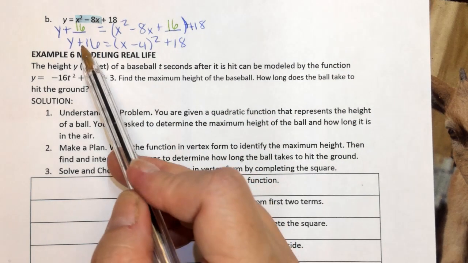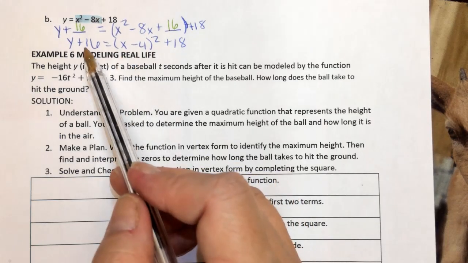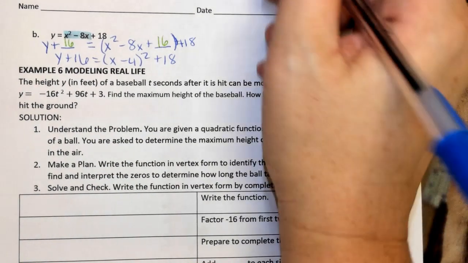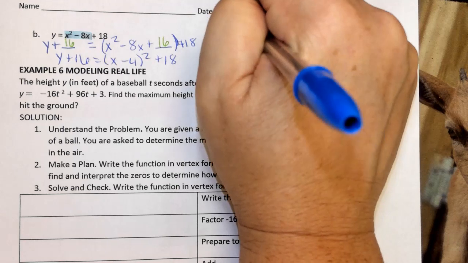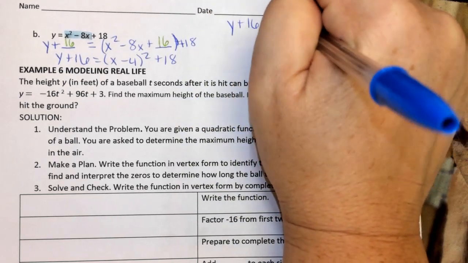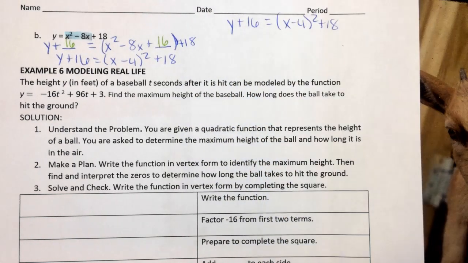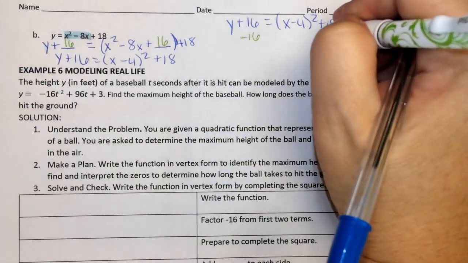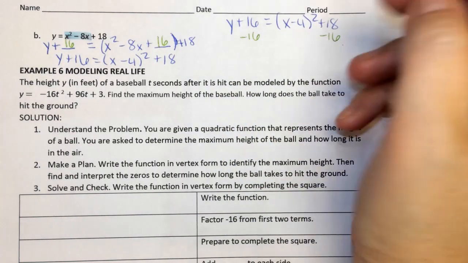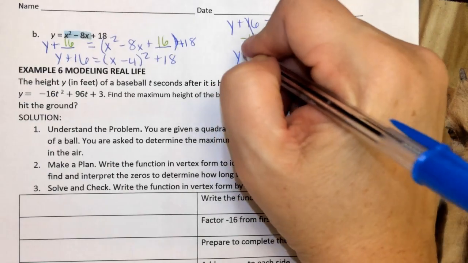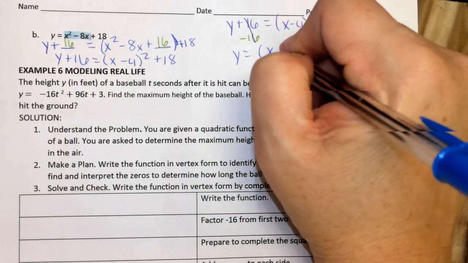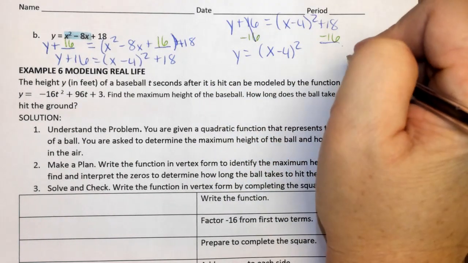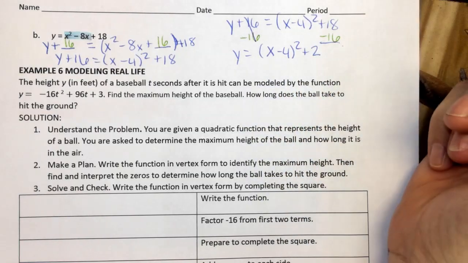And so now we need to move the 16 to the other side. How do we do that? By subtracting it. So I will rewrite it up here so I can show that. So we are going to subtract 16. And remember, you should be following the steps that's on the previous paper. And then 18 minus 16 gives us positive 2.